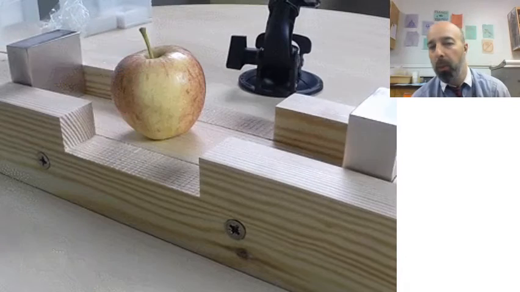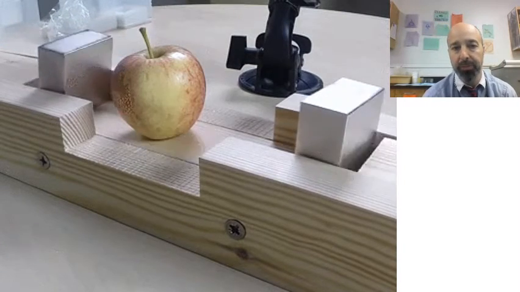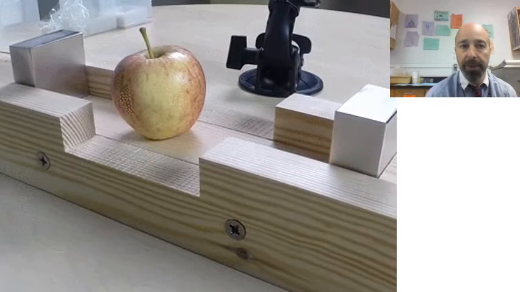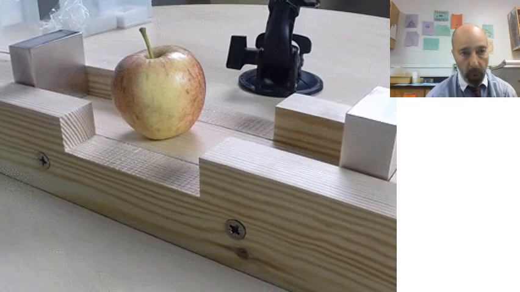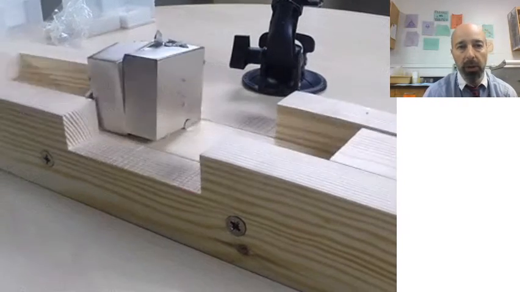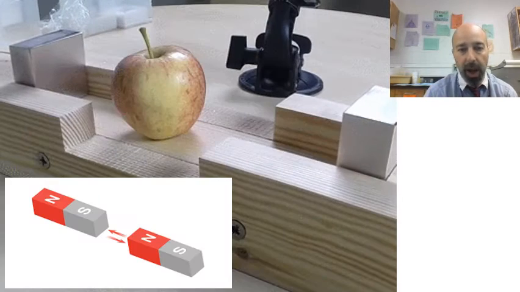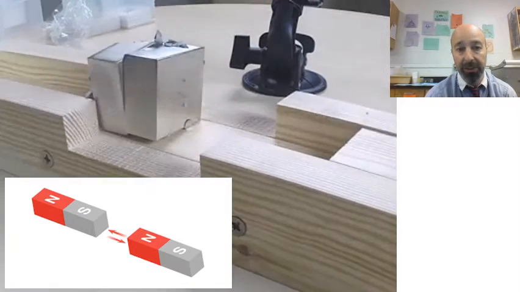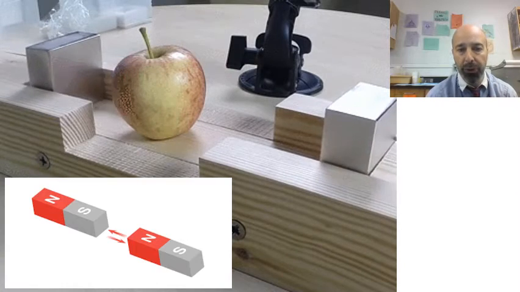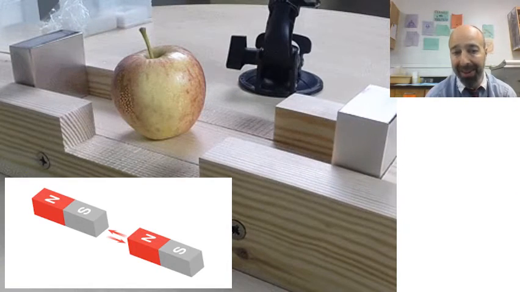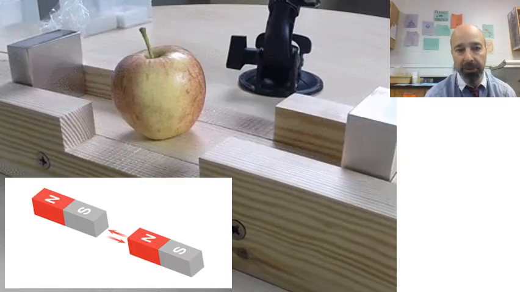Okay, so why do these magnets come together? They are pulled by a force, right? And what you need in order for them to attract each other is opposite ends facing each other, right? And so you have two opposite poles of a magnet, and the opposites attract each other.